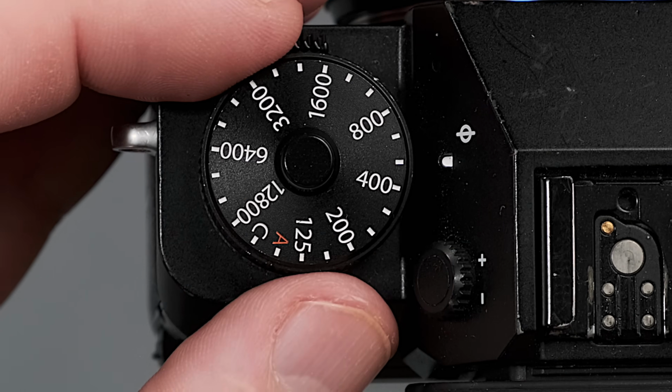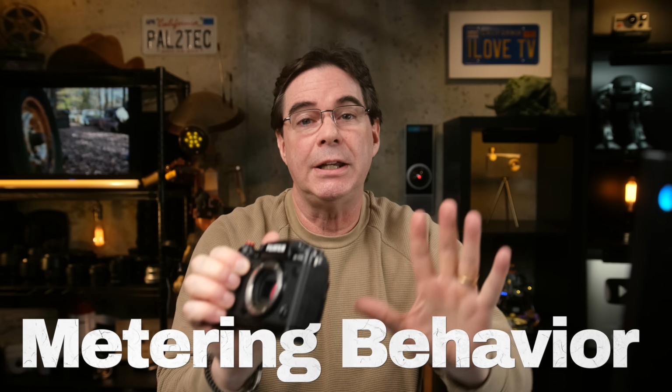Here's the part that throws people, okay? Raising the ISO sounds like you're making the sensor more sensitive to light, which should in theory make highlights clip more easily and not less. But the sensor itself does not actually change. What changes is the camera's metering behavior.